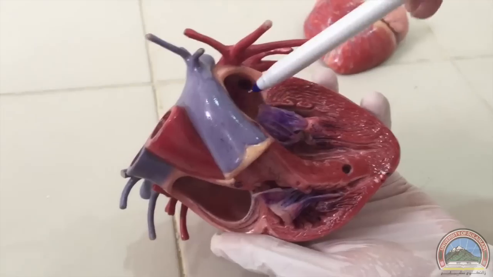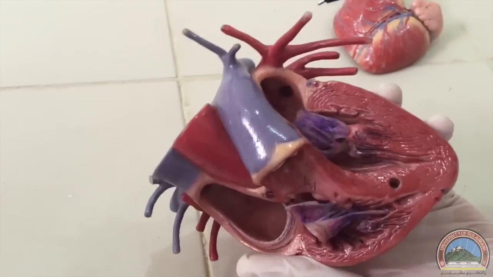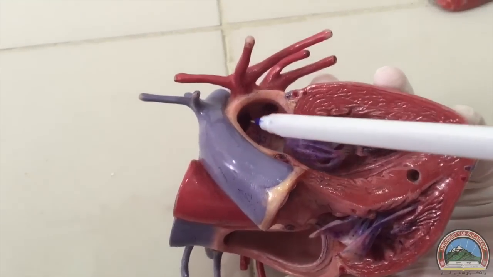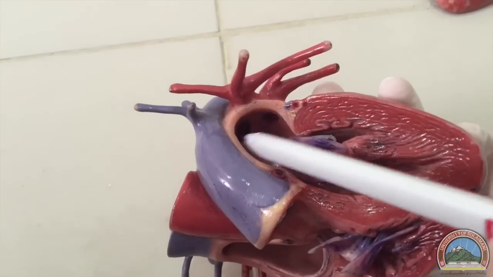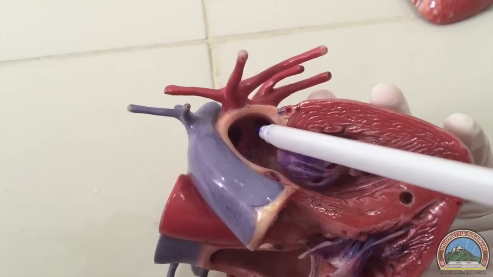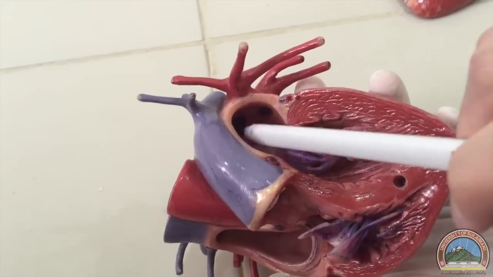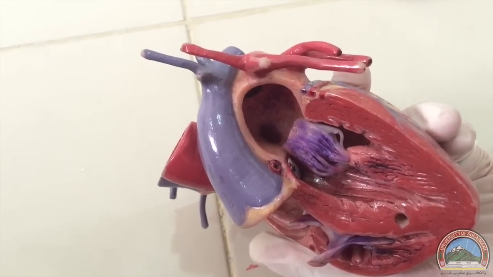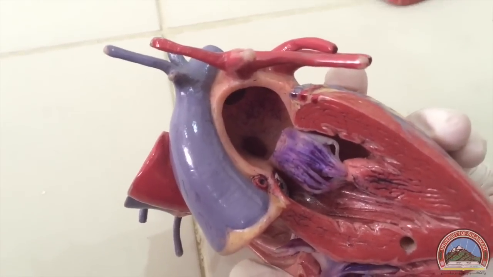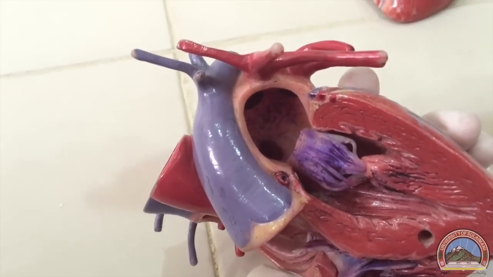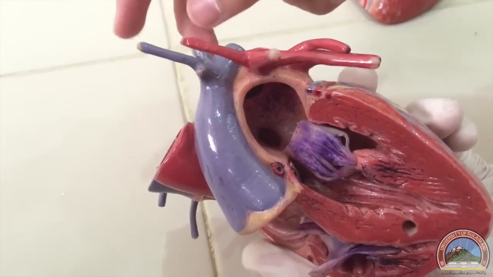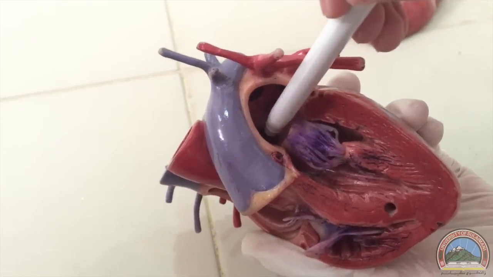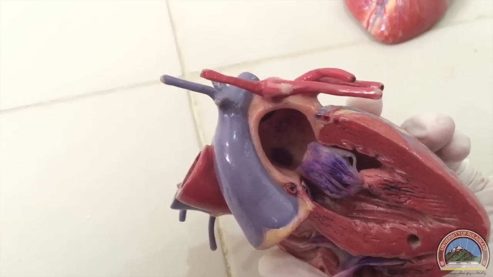They will bring the oxygenated blood into the left atrium. So these are the two openings for the two left pulmonary veins, and this is the opening for the right pulmonary vein. Actually, we've got two right pulmonary veins, but it seems that they both merge and become one. So this is the opening for the right pulmonary vein.